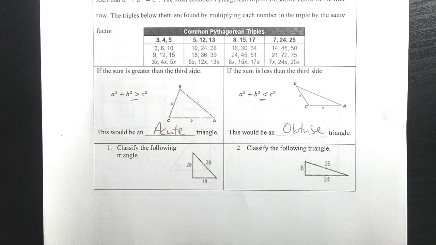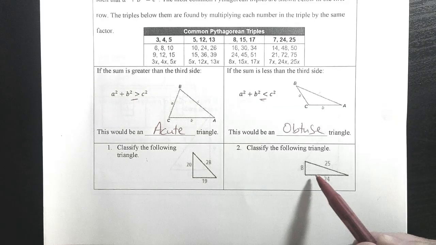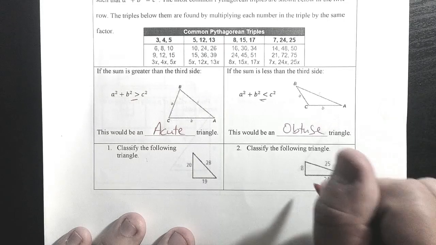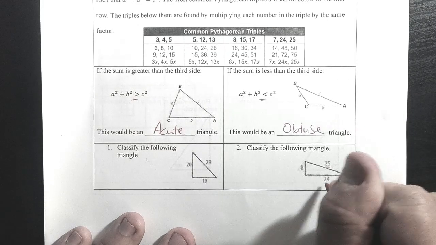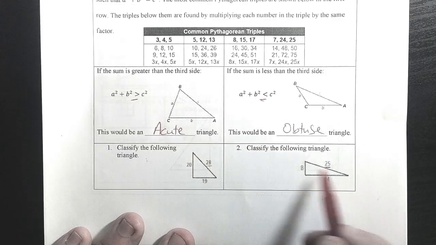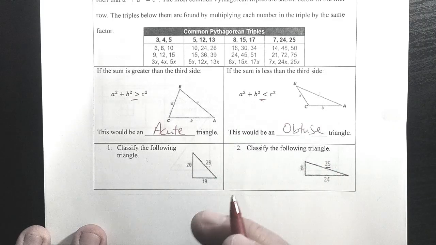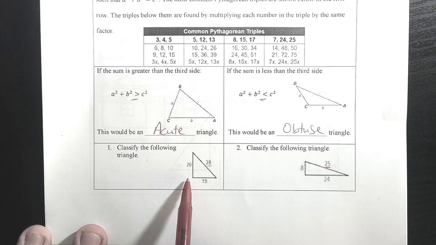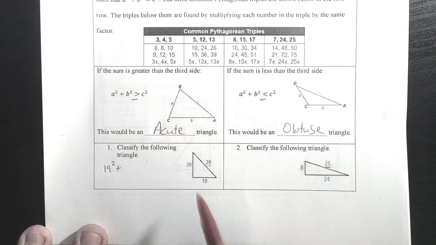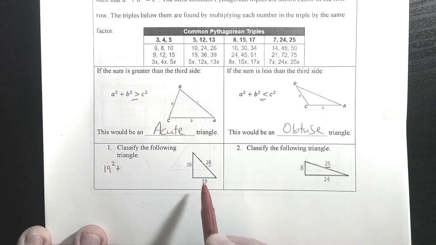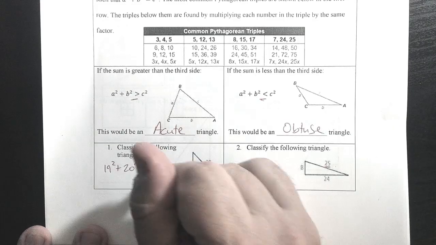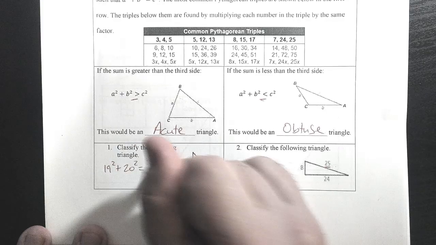So I'm going to do number 1. You guys are going to do number 2. So you see, somebody asked me, well, how do you tell if you don't have a box? Well, 25 is bigger than 24 and 8, and 28 is bigger than these two. So these are your c squared. So we're going to see a squared, and I always just make the smallest a, but it doesn't matter. 19 plus 20 is the same as 20 plus 19. And I just put equals until I know better.